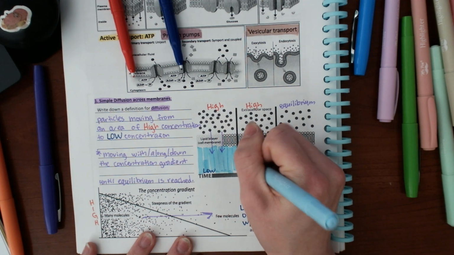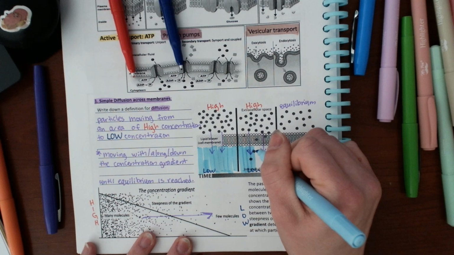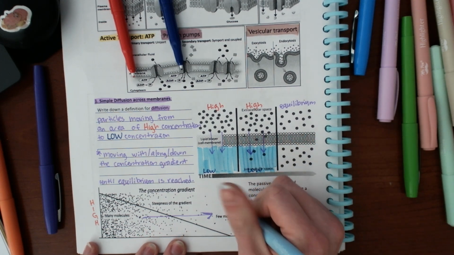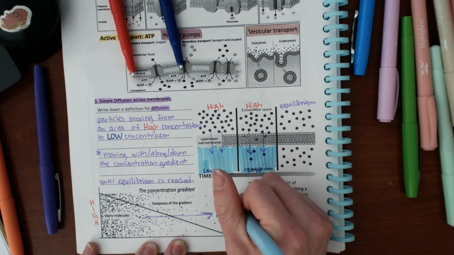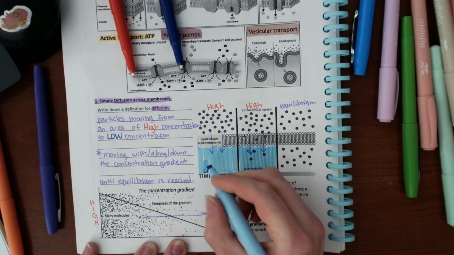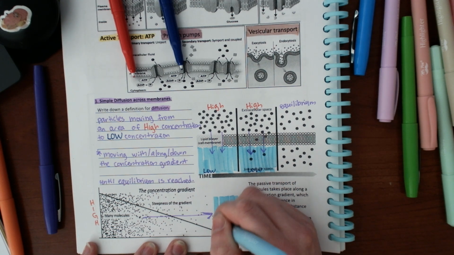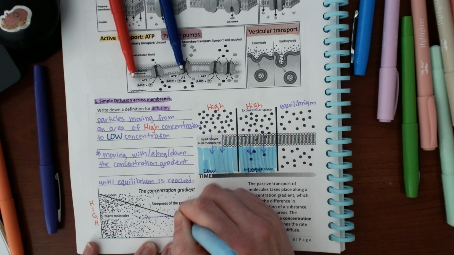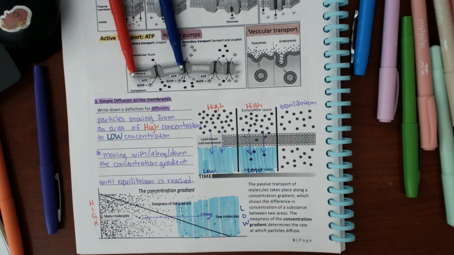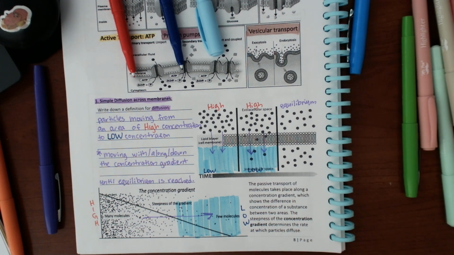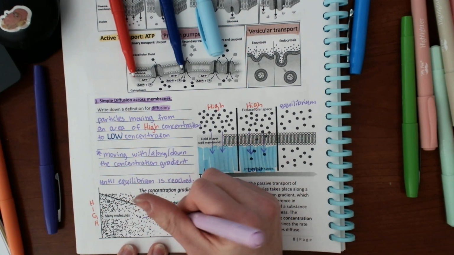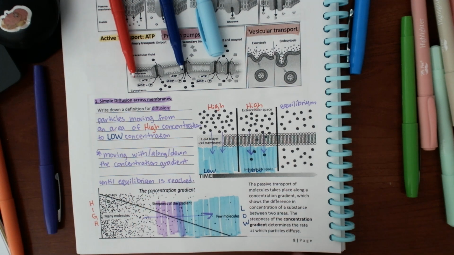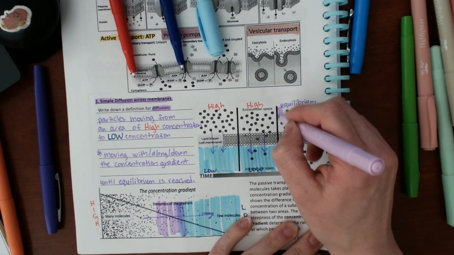Low concentration here. Oof, this is gonna get kind of ugly. Low concentration. And then we got kind of like middle. Oh, thank God I picked red and blue. This would have been like dirty in the middle. Kind of like middle here. And we have equilibrium.